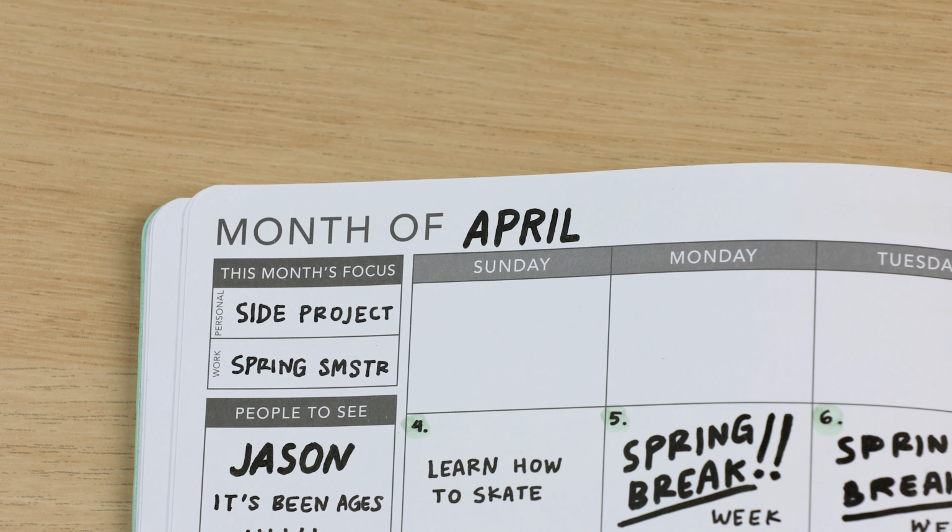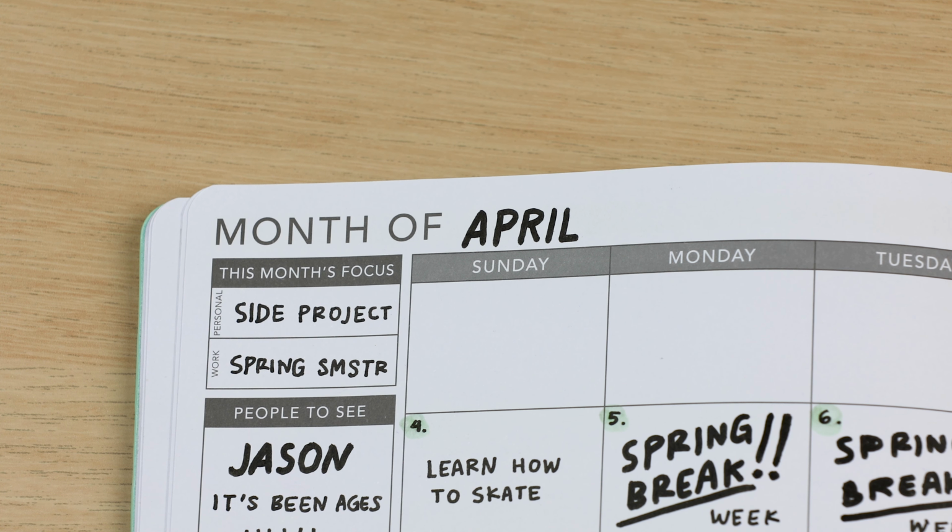On the monthly page, you'll see at the top it says month of and then a blank spot, so you can write down whatever month you want to plan. And all of the boxes are blank, so you can choose whatever the dates are for that particular month. And you do have the option of choosing a Monday or Sunday start with your undated planner, just as you can with our dated planners.